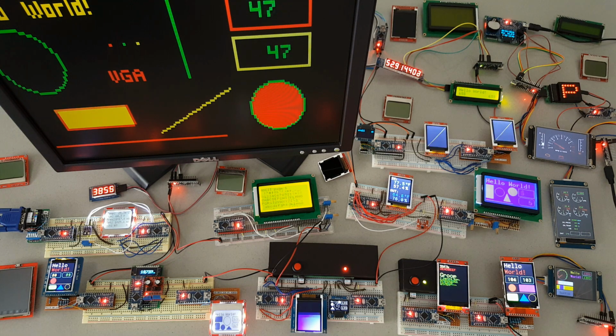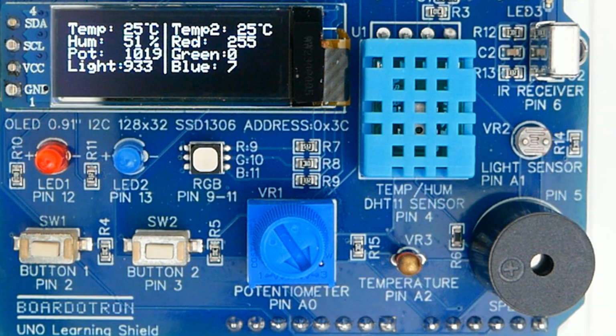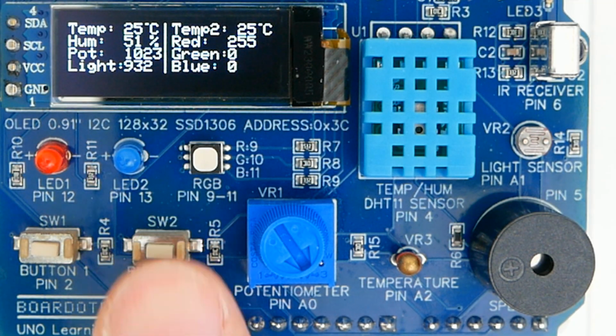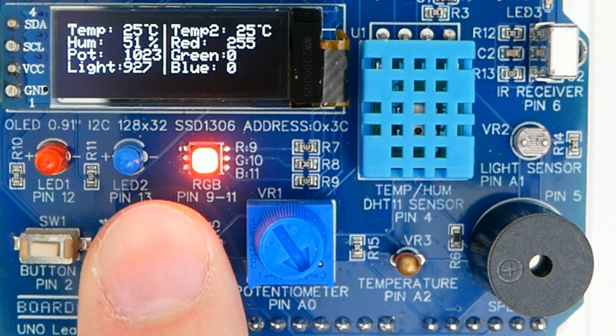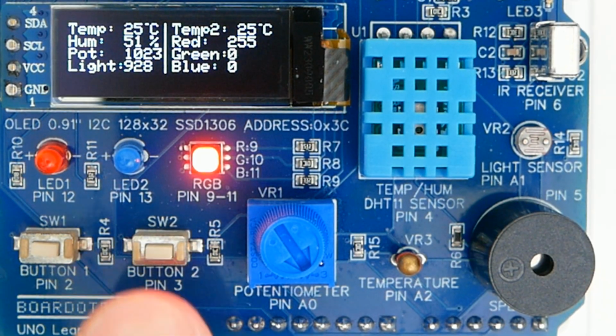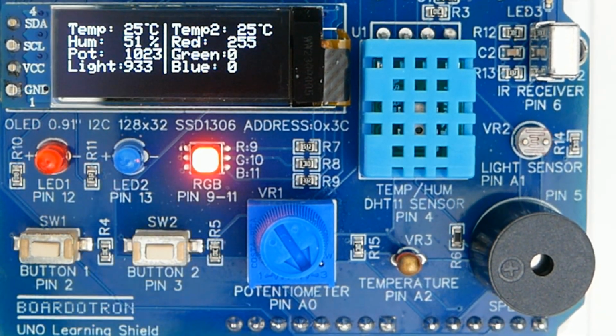There are a lot of other types of displays, so I suggest watching my video about my favorite displays and then watch the specific tutorial of the display you're interested in. Another way to indicate things other than displays is by sounds. If you want to learn about it, check out the next tutorial where we're going to connect a speaker and create all sorts of sounds.